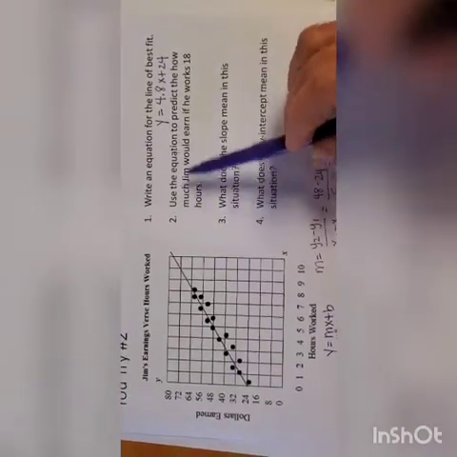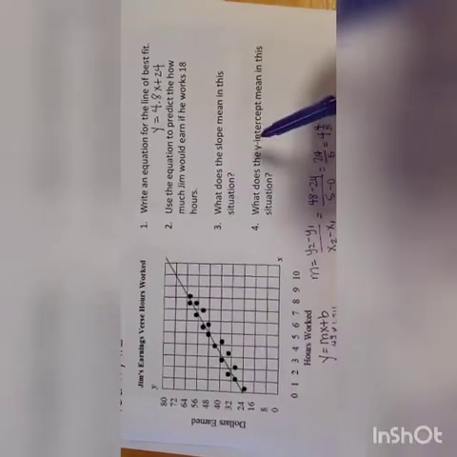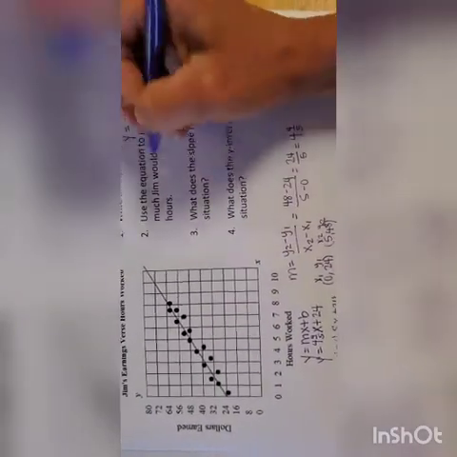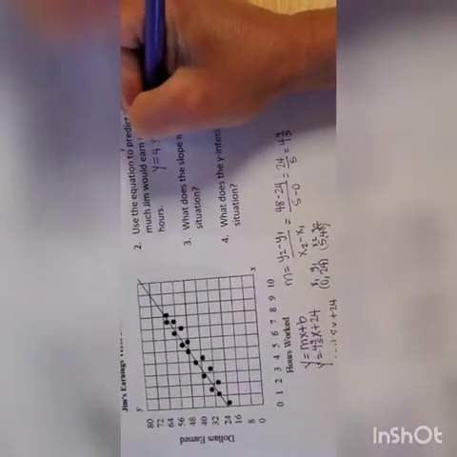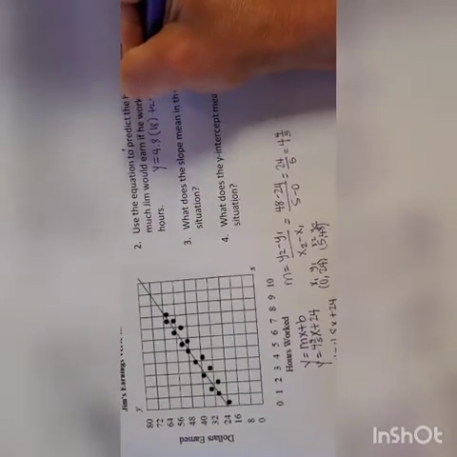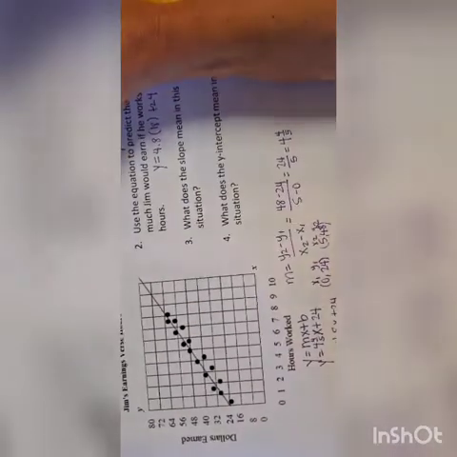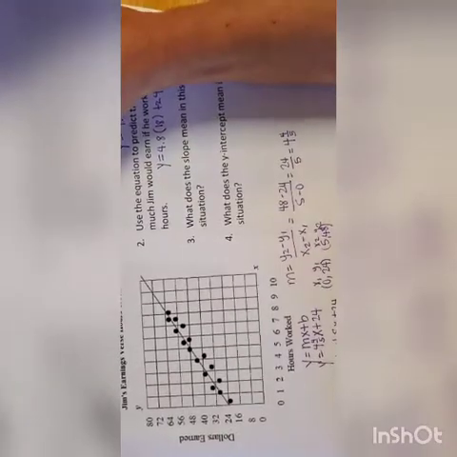It asks to use the equation to predict how much Jim would earn if he works 15 hours. Since our graph only goes out to 10 hours worked, we have to use our equation. Hours is on the x-axis, so we're going to replace x with 15. I'm going to multiply 4.8 by 15. Again, I don't have a calculator on me, so I'm going to do it manually.